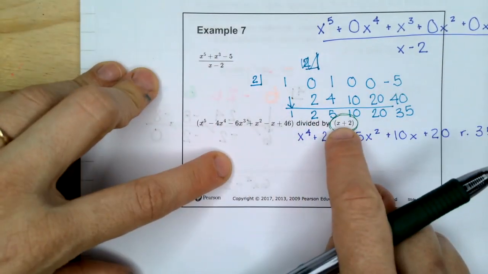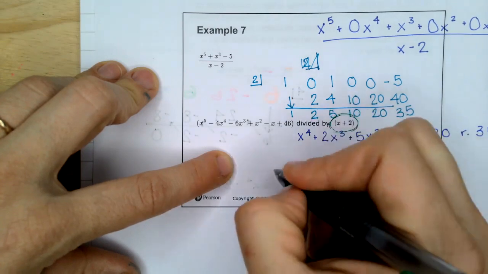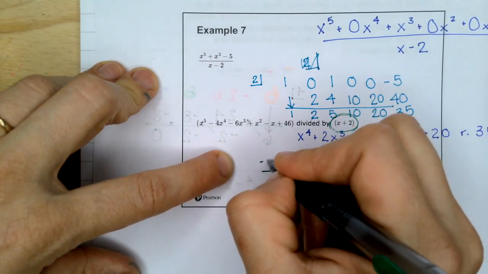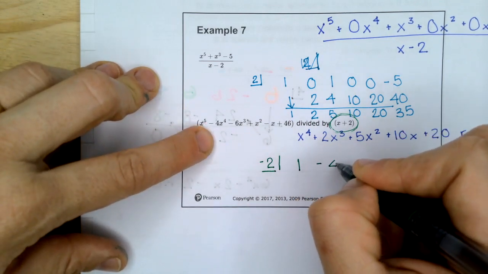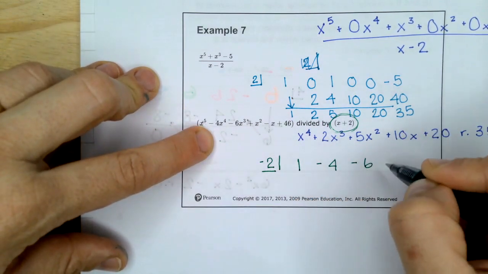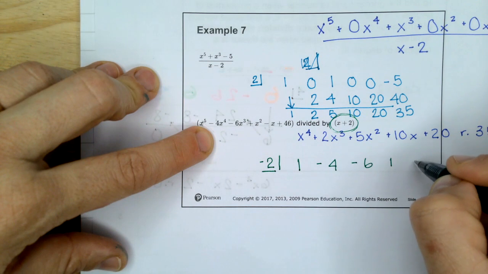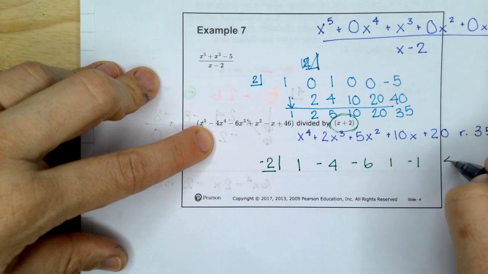So x plus 2, that means in my divisor box, I get a negative 2. Next to it, I'm going to put a 1, a negative 4, a negative 6, a 1, a negative 1, and a 46.